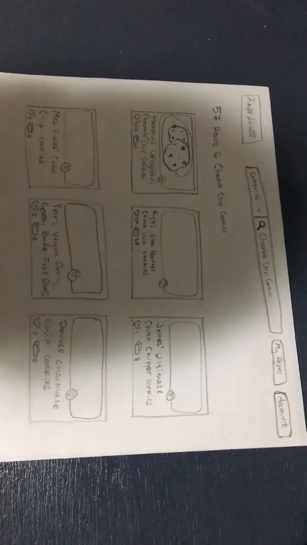I want you to search for chocolate chips. Indicate with your finger where you click, what you do. And I type in chocolate chip cookies. Okay, render. This is the screen that comes up.